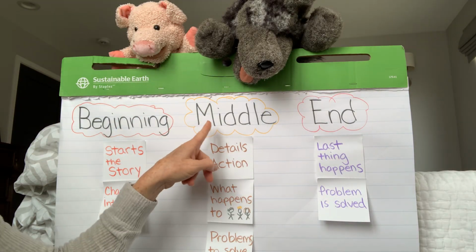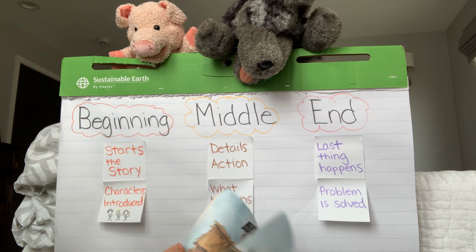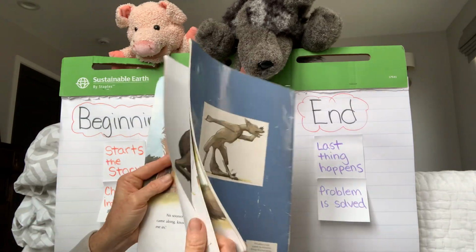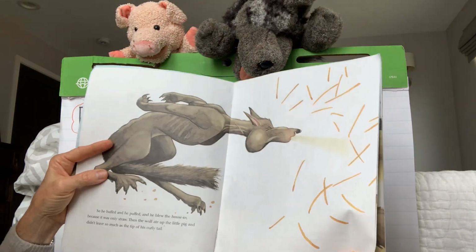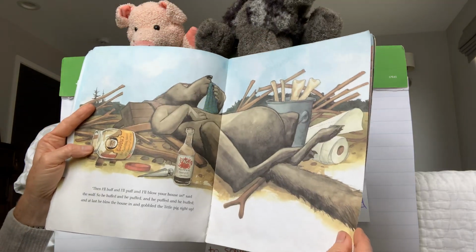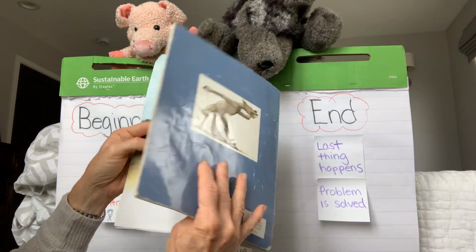Now, in the middle of this story, the details and the actions, the wolf tries to blow the houses down. He can only blow down the straw and the stick house, and those pigs get eaten.